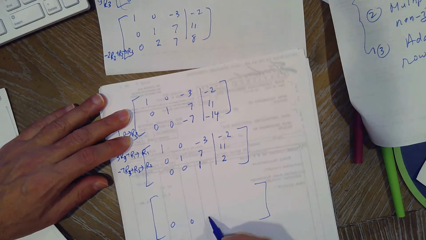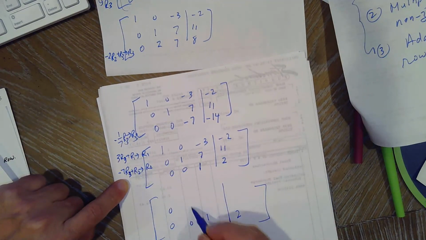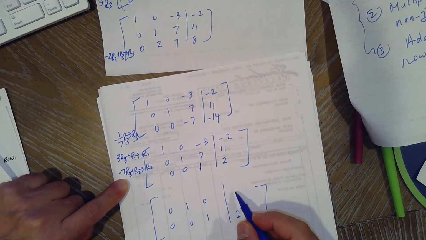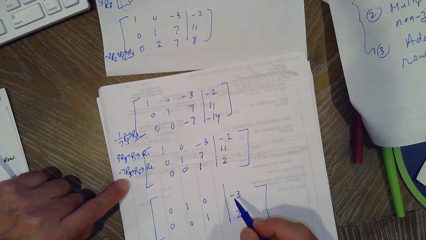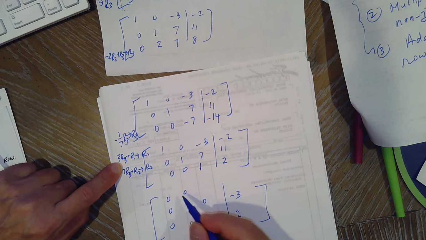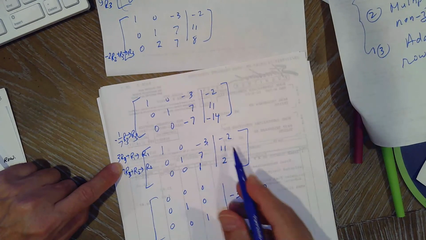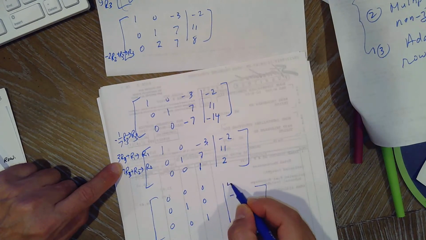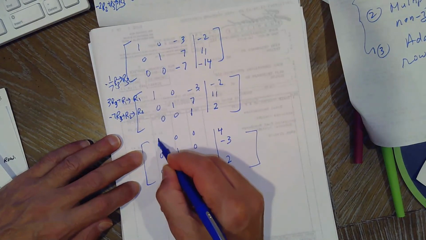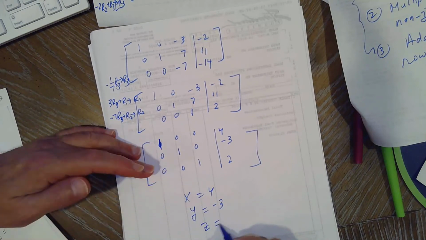So that's right, R3, we're not changing that. We're doing 0 plus 0 is 0 plus 1. Negative 7 plus 7 is 0. Negative 14 plus 11 is negative 3. Then we're doing 3 times 0 is 0 plus 1, 0. That's 0. 6 plus negative 2 is 4. So you can see that's a 1. You can see that x is 4, y is negative 3, and z is 2.